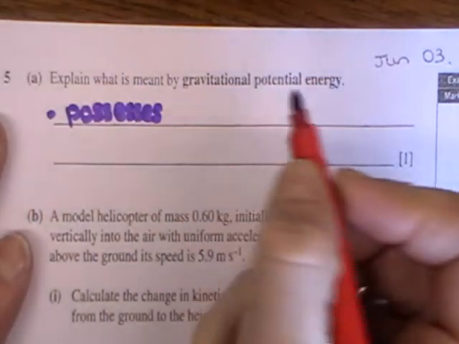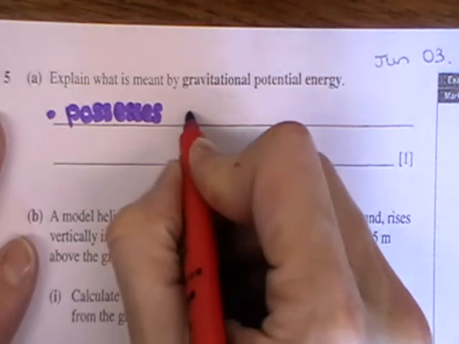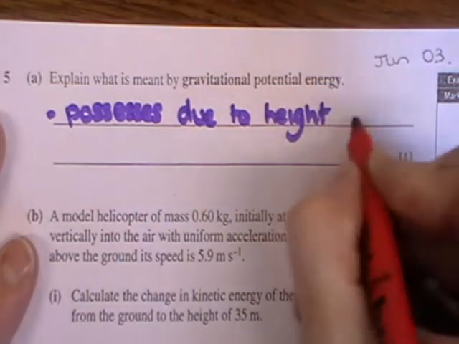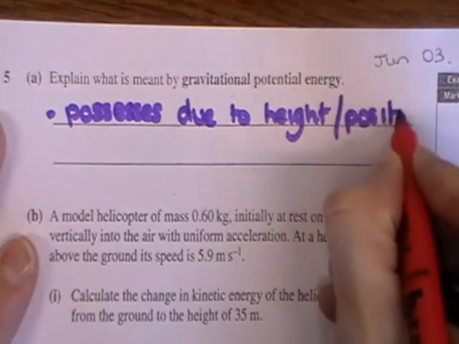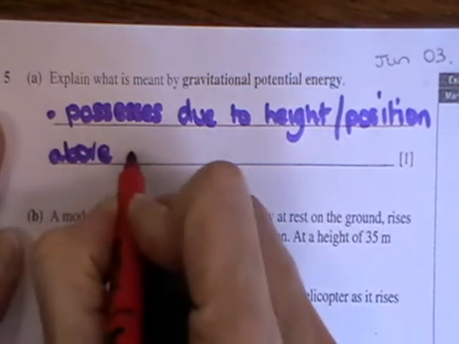Just checking how many S's. I don't think that looks right, but because of its height or position. And it's above the Earth, because gravitational is above the Earth's surface.